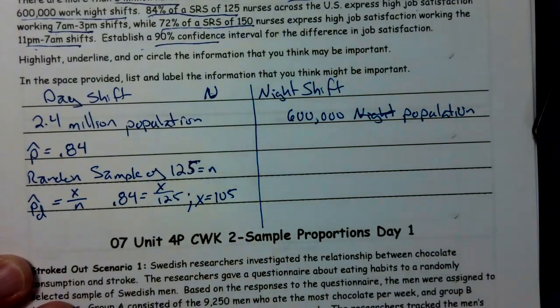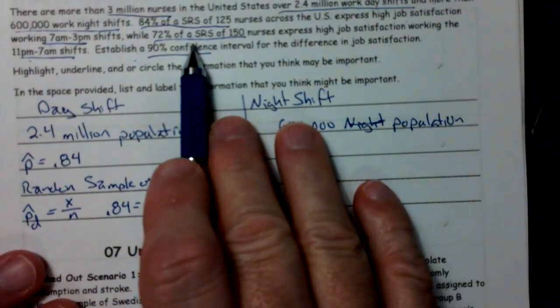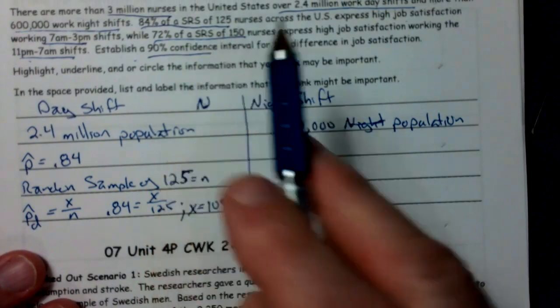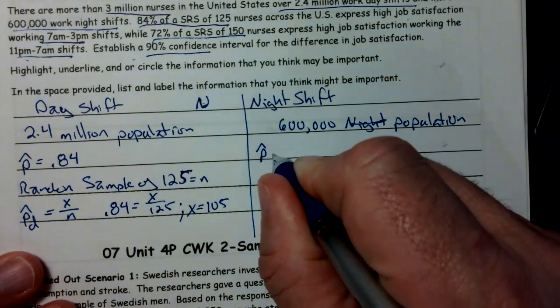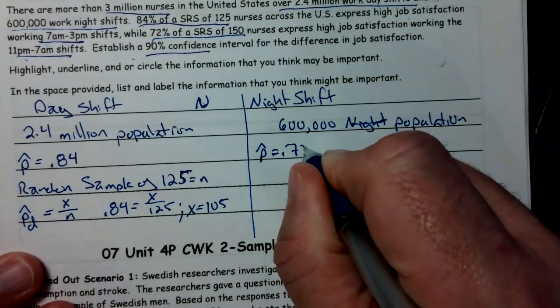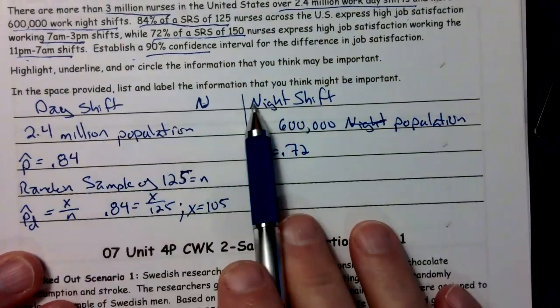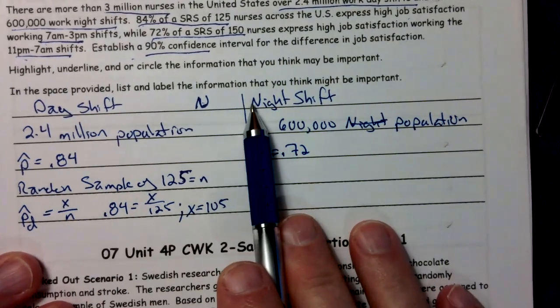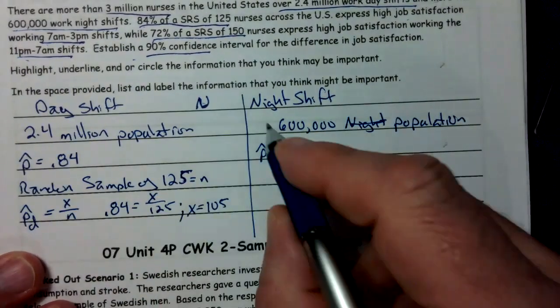Then we have our night shift. Same type of thing. We're going to break that down. It says 72% of a simple random sample, so p hat equals 0.72. Now notice this is p hat. Neither one of these are p's. These are not the population. These all came from the sample, simple random sample of 125.